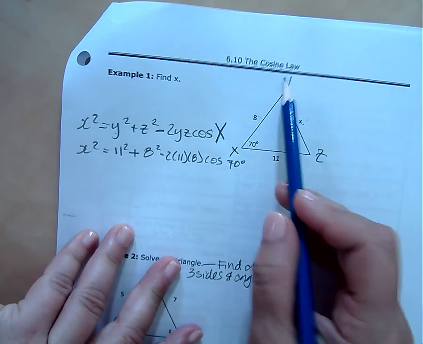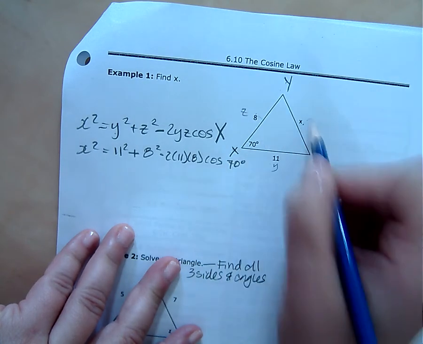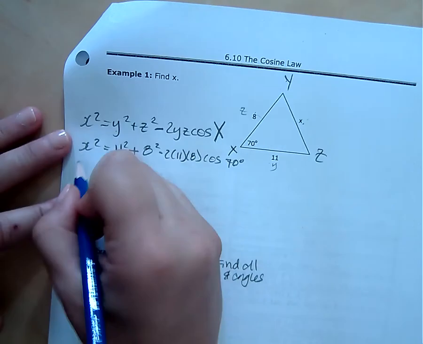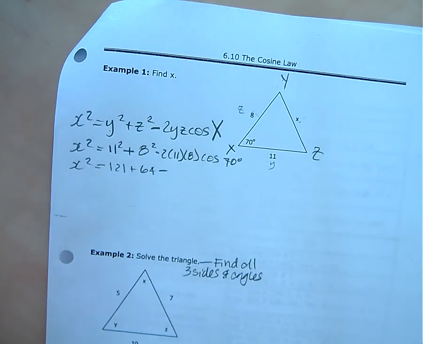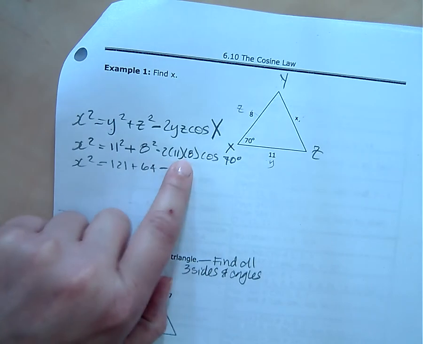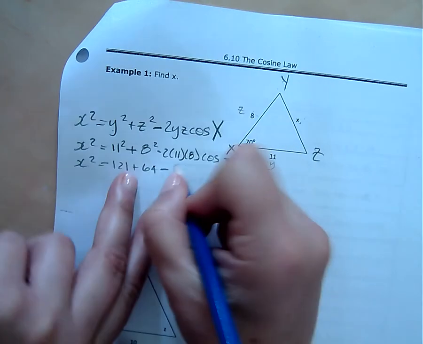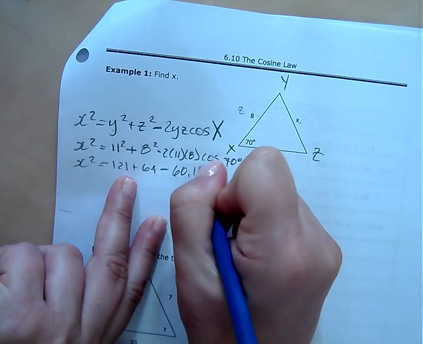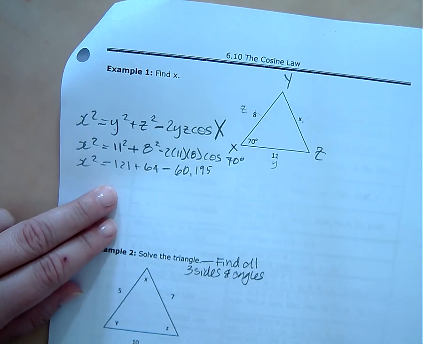You know that if that's angle Y, that's side Y. If that's angle Z, that's side Z. If that's angle X, that's side X. So now let's plug this all in. X squared equals 121. Of course, you know your times table, so you know that. And then this whole 2 times this times this times this negative is just over 60, so minus 60.195 more.